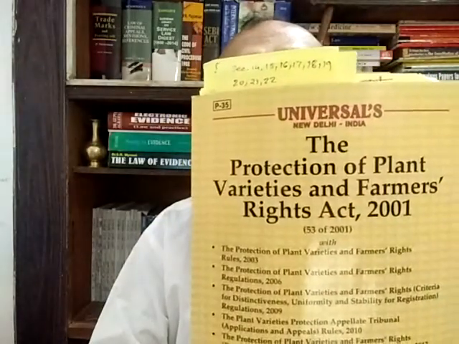So if you fulfill these 4 criteria provided under section 15 of the Protection of Plant Varieties and Farmers' Right Act 2001, that is, section 15 provides 4 criteria: novelty, distinctiveness, uniformity and stability.